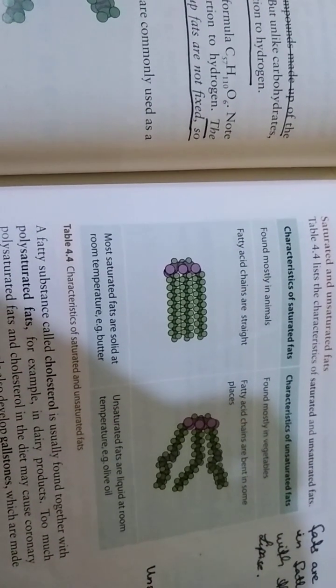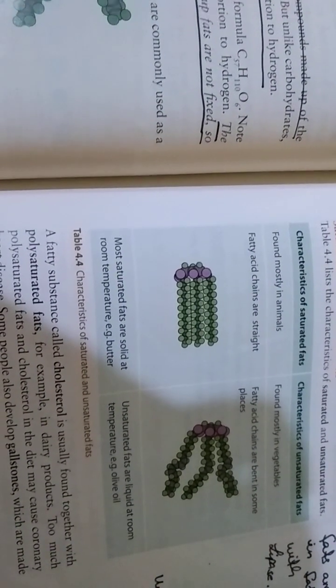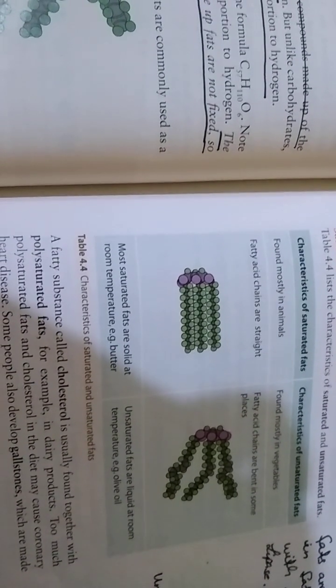Then we look at carbohydrates and fats. Fats are also a source of energy and form fatty layers in animals beneath the skin to protect from heat. Here we look at the structure of fats. Fats are also complicated structures, and we discuss saturated and unsaturated fats, saturated in animals and unsaturated in vegetables. Saturated fats are in solid form and unsaturated fats are in oily, liquid form.